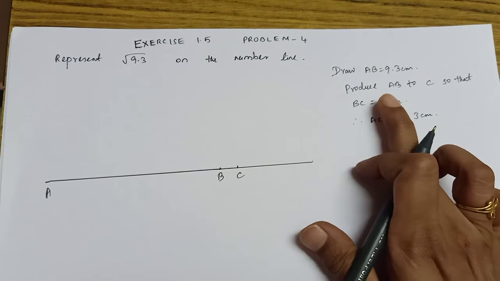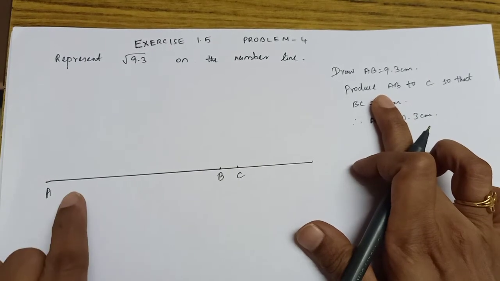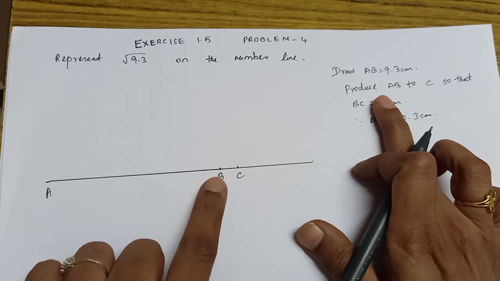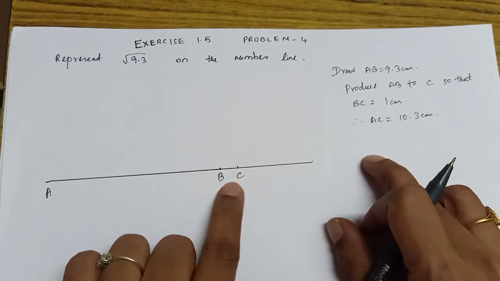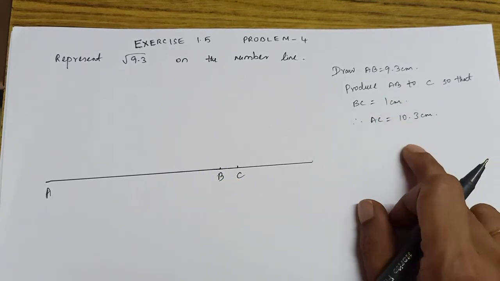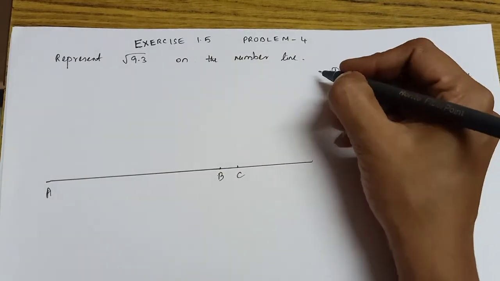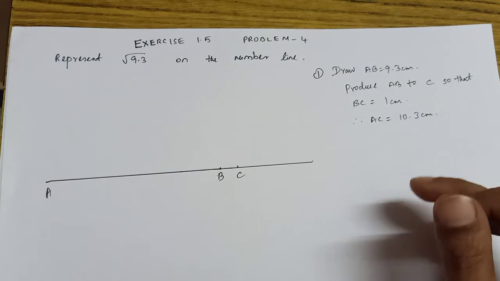We have written two steps of construction. First one is draw AB equal to 9.3 centimeter. Then we are producing the same line to C so that BC is equal to 1 centimeter. Total AC is 10.3. Whatever I have drawn here, I have written the steps of construction. This will mark as 1.